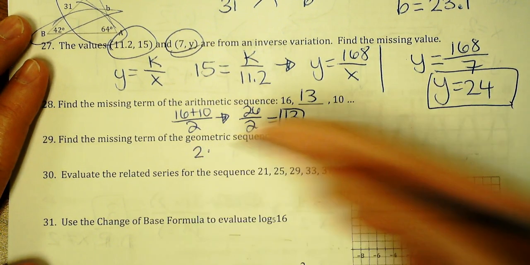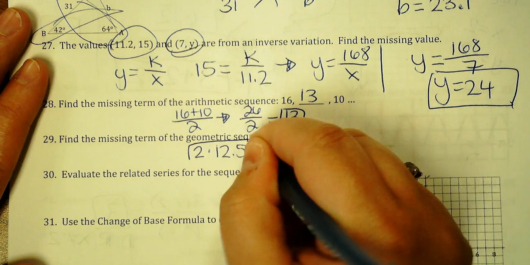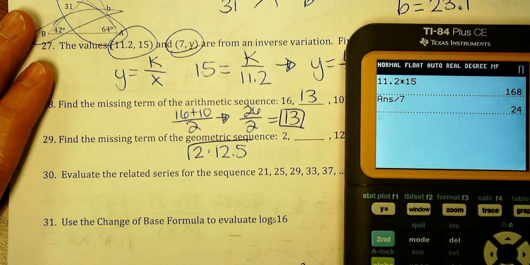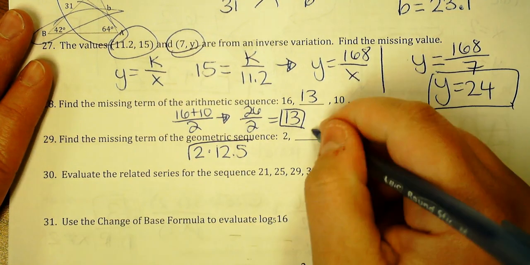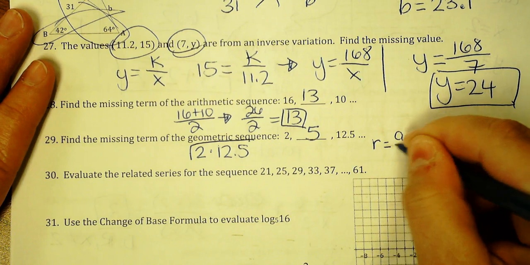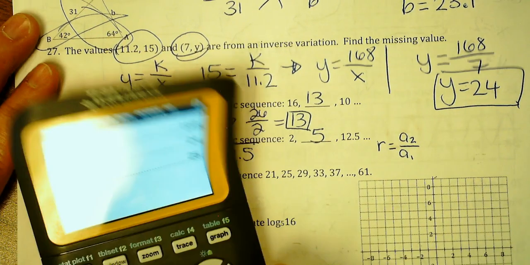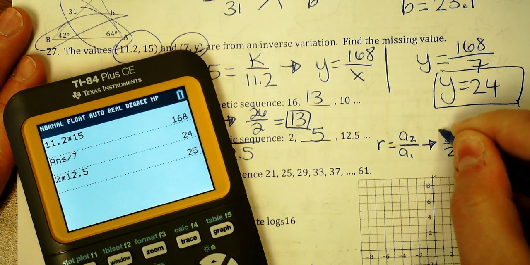Geometric is in between the terms. You would multiply these two and take the square root, so 2 times 12.5, and then the square root of 25 is just 5. And if you're trying to determine what you're multiplying, any term divided by the term before it, so in this case, if I would take 5 divided by 2, that's my common ratio.